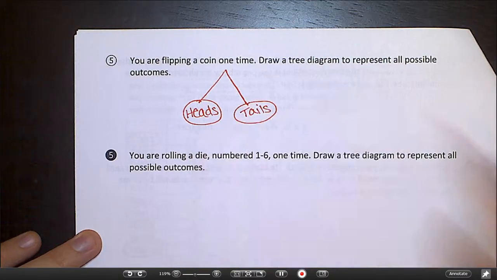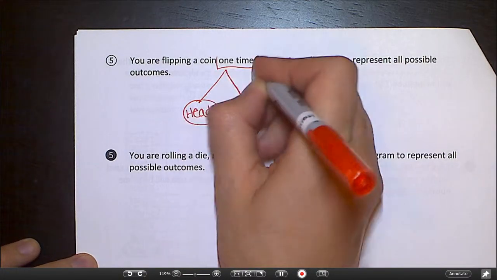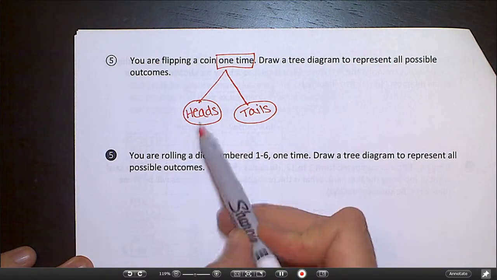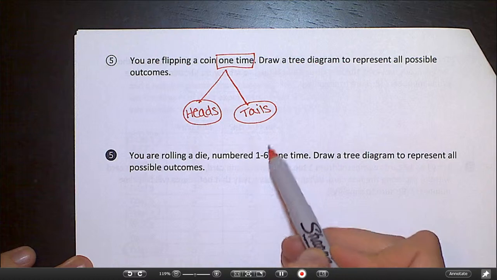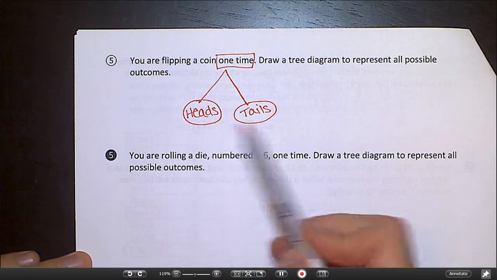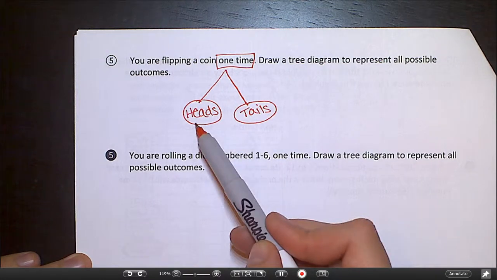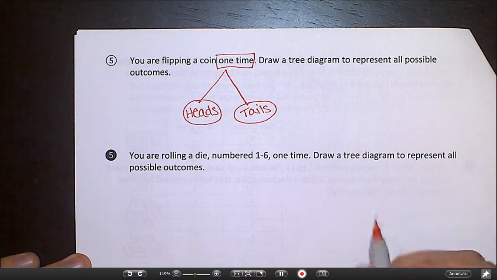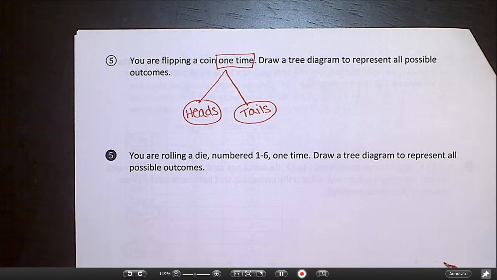Heads and tails. And it says only 1 time. If I were flipping it a second time, then I would need things to branch off. I would have heads and tails here, and I would have heads and tails here. But we're not doing that. So think of this as your leaves. This is an itty bitty tree, and it only has like 1 little branch and 2 leaves sticking off of it. So this would be my tree diagram.